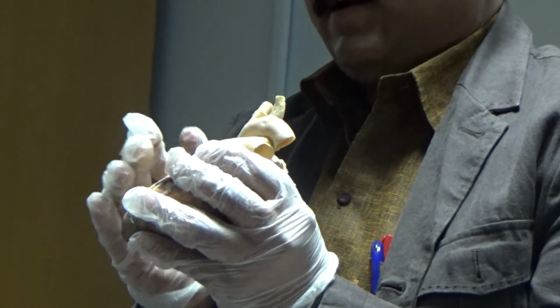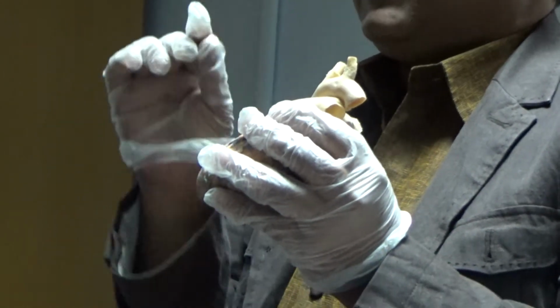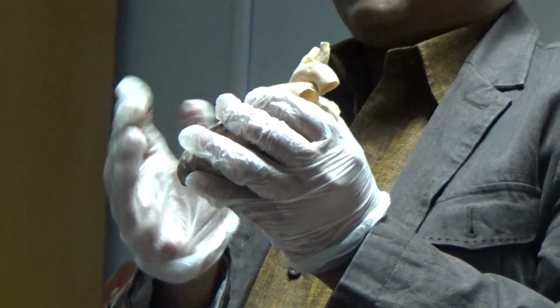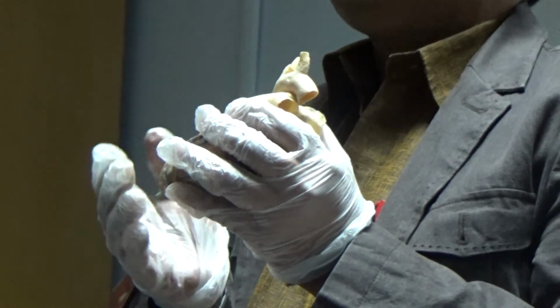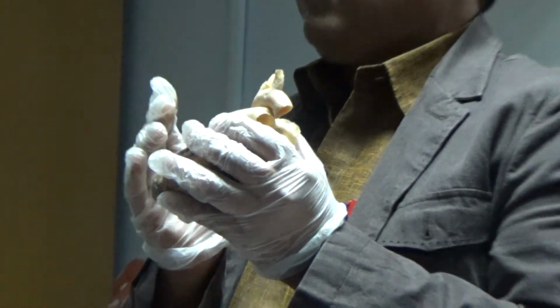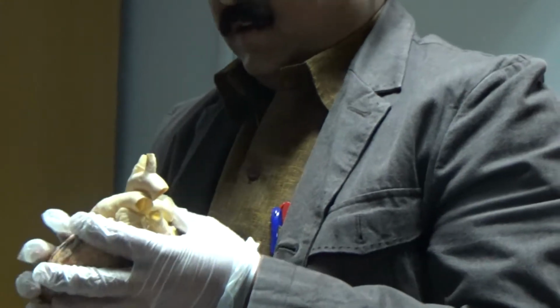In between these two there is a gap, the pericardial cavity, which is filled with pericardial fluid, isn't it?